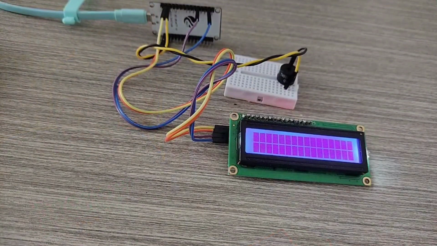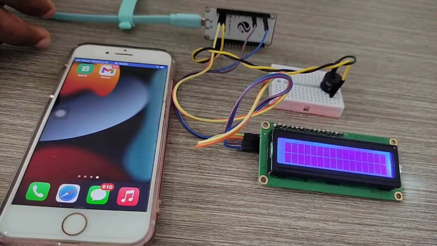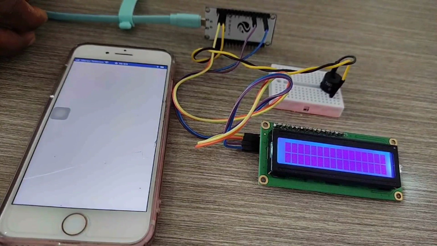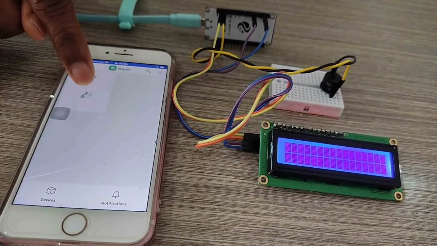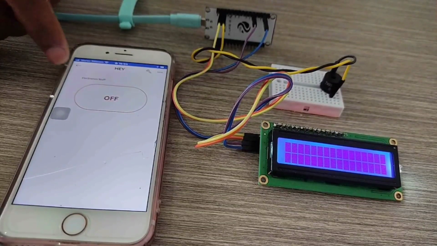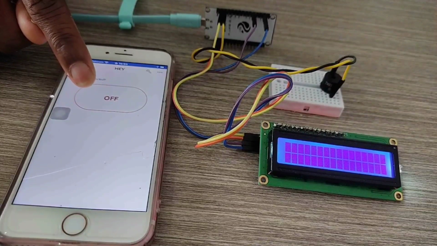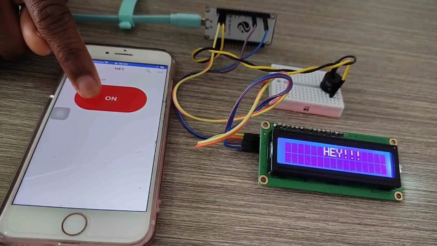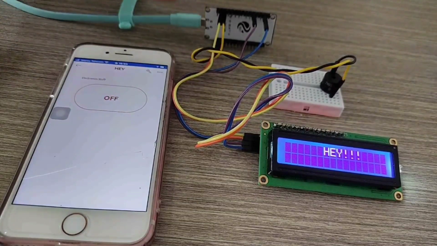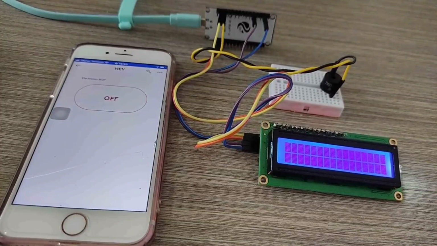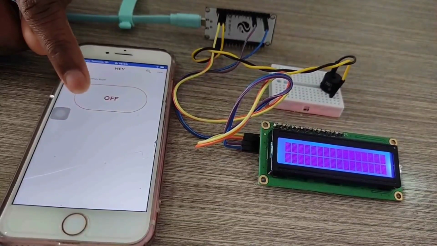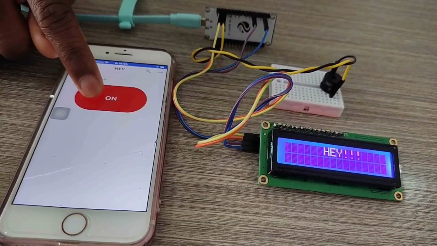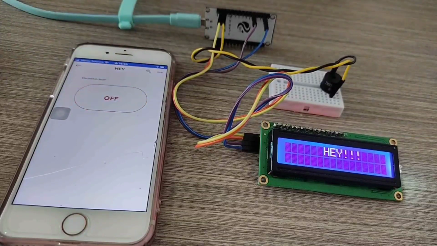Now I'm going to show you how it will work. I click on the Blynk IoT app. We can see the project. I click on that. Now if I press the button, we're gonna see the message, and we can hear the noise coming from the buzzer. Now if I press it again, okay, we see the message and the noise.